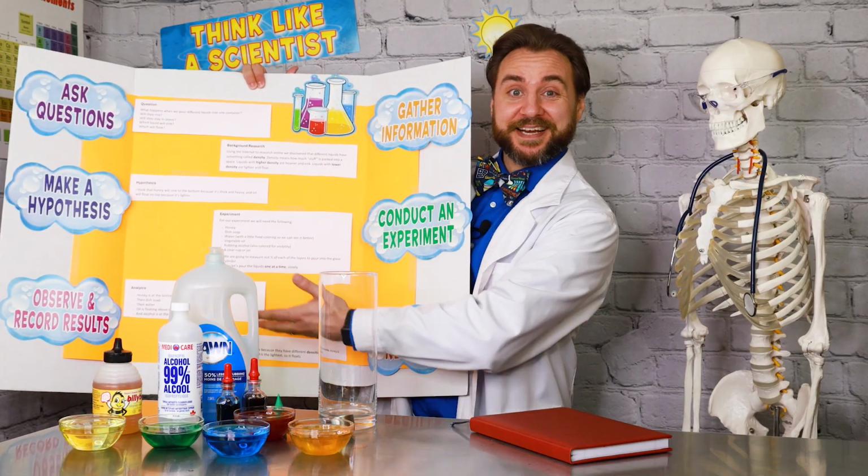In order for us to learn the scientific method, we made this science fair-worthy display. We're going to learn about each step of the scientific method while doing a really cool experiment, a density column.